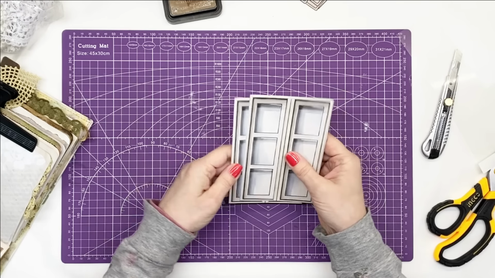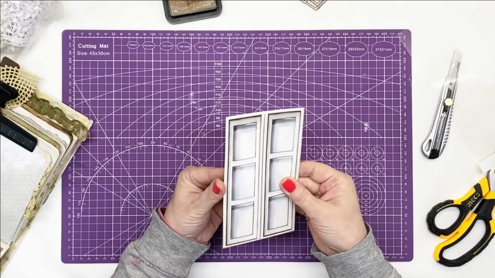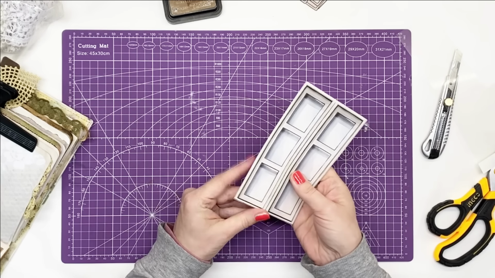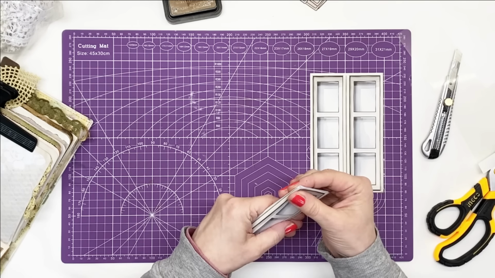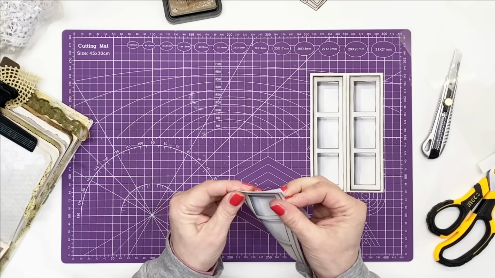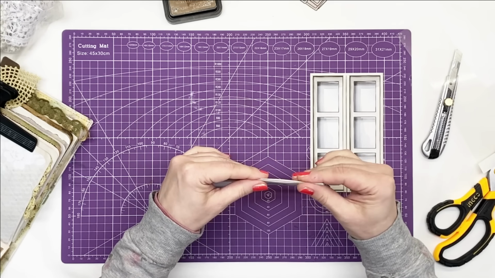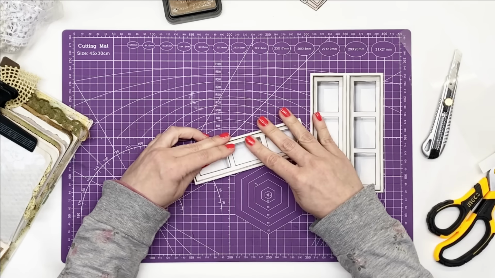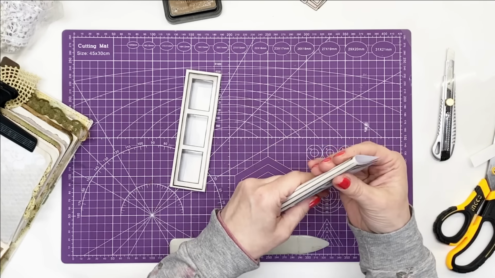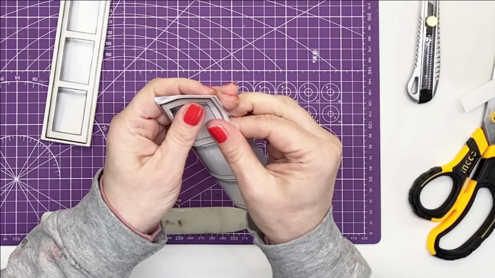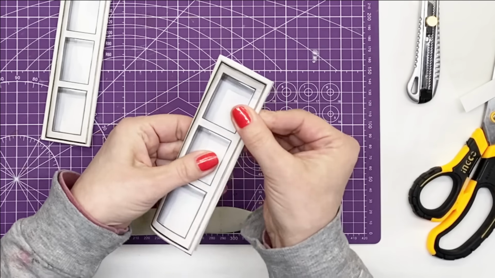Okay, we have two that are the same. So what we could do is put them like so and then cut both at the same time. But what I like to do is I like to fold them first, just like that. Fold them in half. And then cut. That way, instead of cutting 6 of these panes out, I will be cutting just 3.